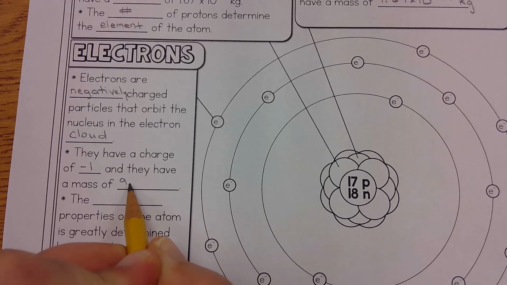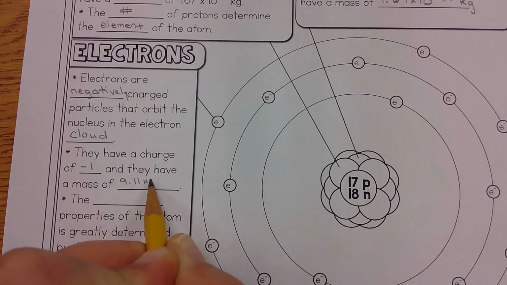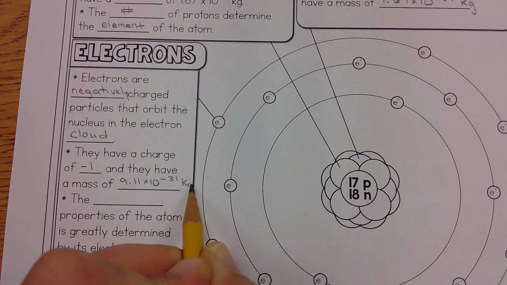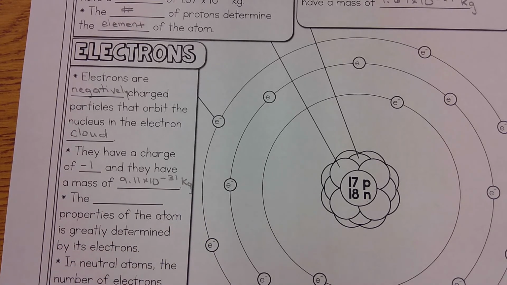We talked about this before, but it's 9.11 times 10 to the negative 31 kilograms. So add an extra 4 zeros in the front of that number for protons and neutrons to get electrons. They are incredibly tiny. In fact, when we talk about the weight of an atom, we don't even count them in because they're so incredibly small.